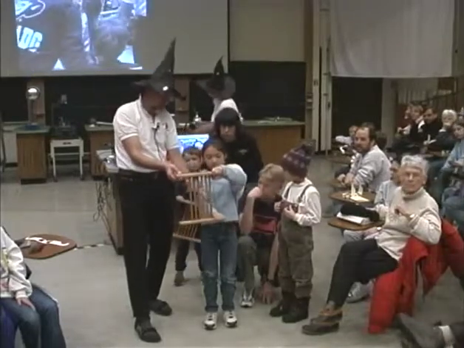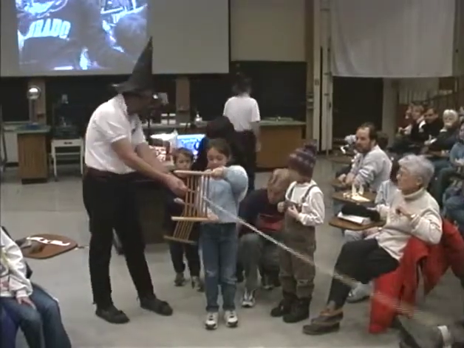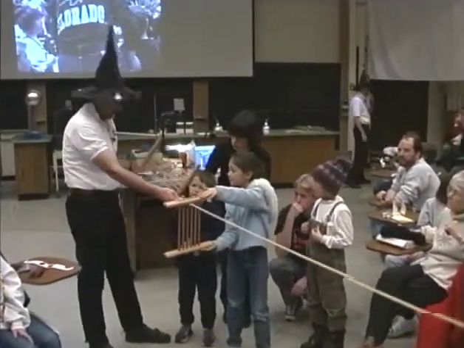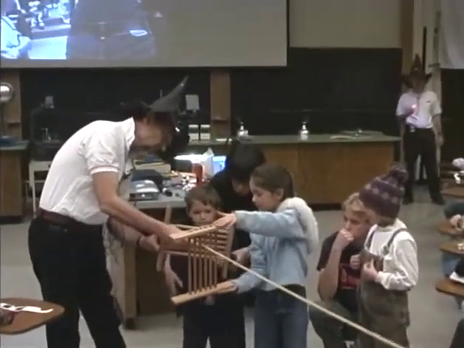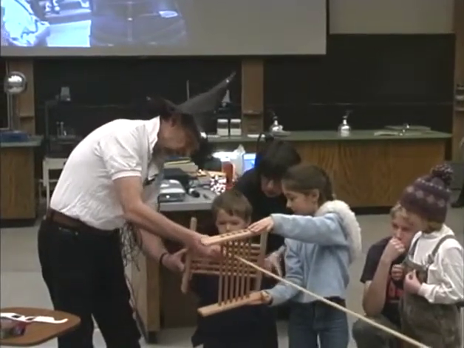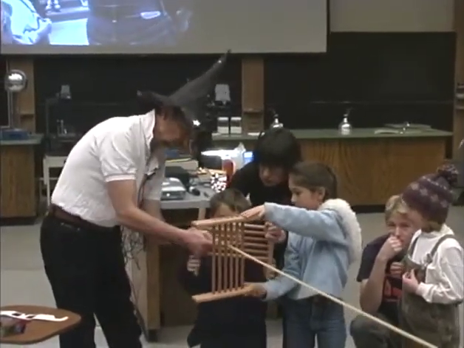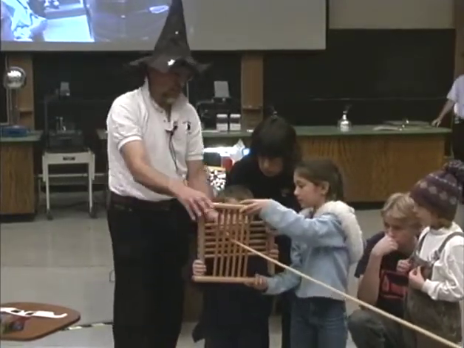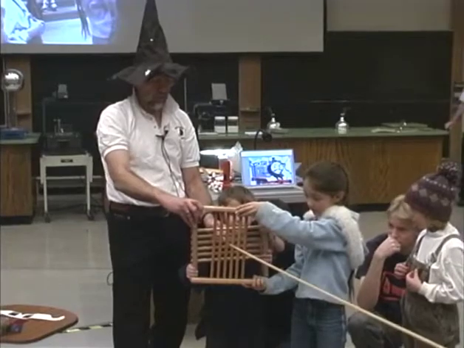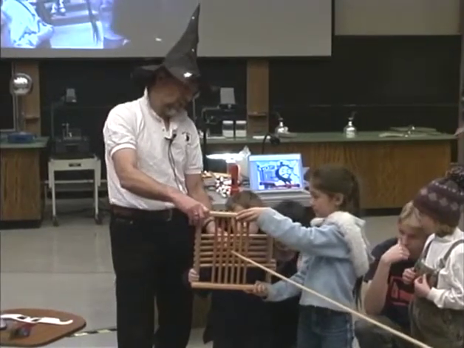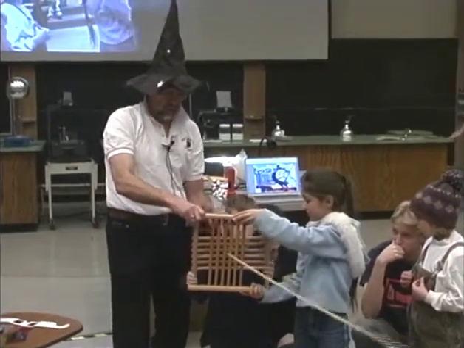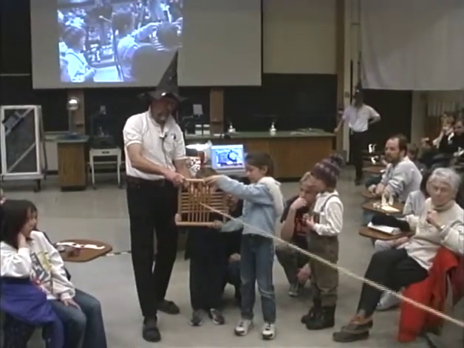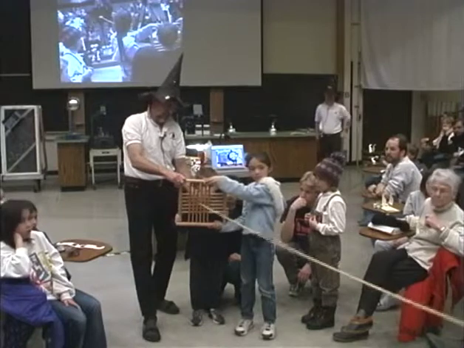polarization. Okay, so now let's put another polarizer on. So we have another polarizer. There it is. So we're going to put that on the wave machine. Okay. Let's get our wave machine in there. Okay, so now we've got a vertical polarizer and a horizontal polarizer. So if I try to make vertical polarization, can't do that very well. And if I try to make horizontal polarization, can't do that very well.